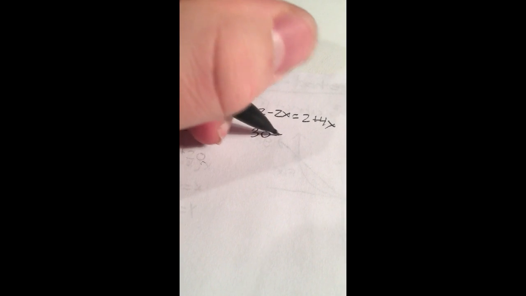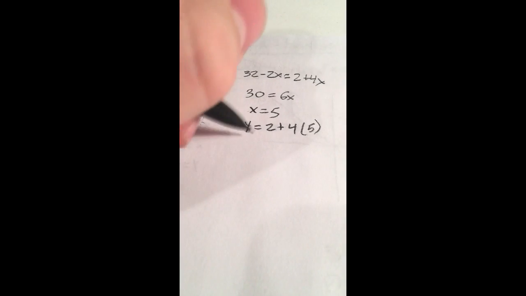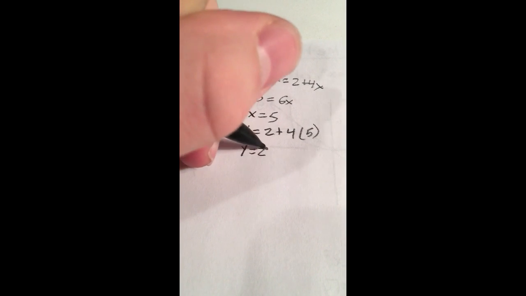So it's going to be 30 equals 6x, and x equals 5. Then what we want is the y value, so I'm going to plug that into this equation. We'll get y equals 2 plus 4 times 5, which will give you y equals 22.